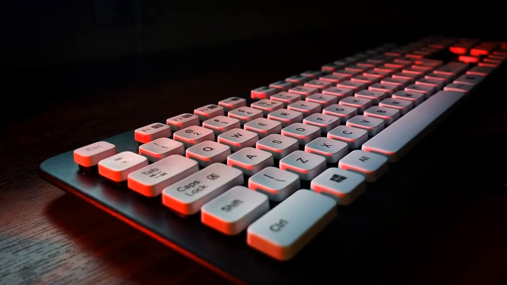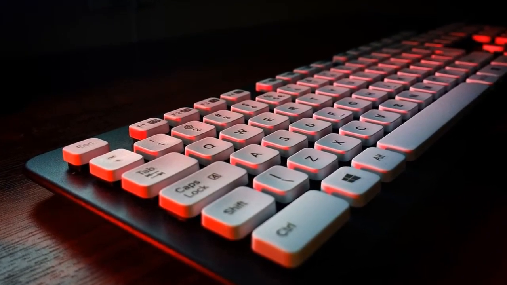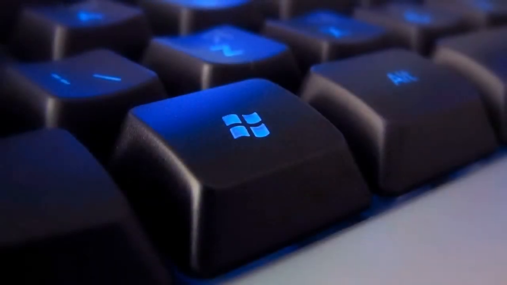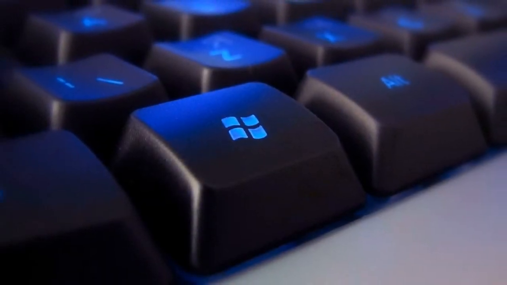Hi, Windows 10 receives updates and new opportunities, including new hotkeys. In this video you'll see a few combinations that may be new for you.